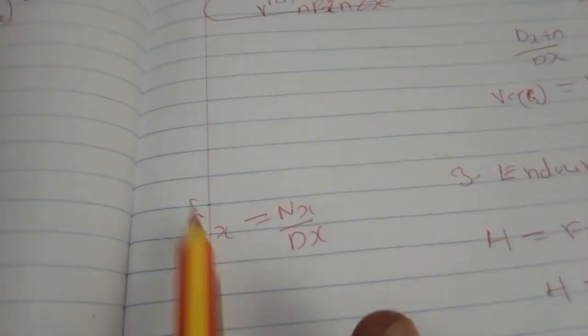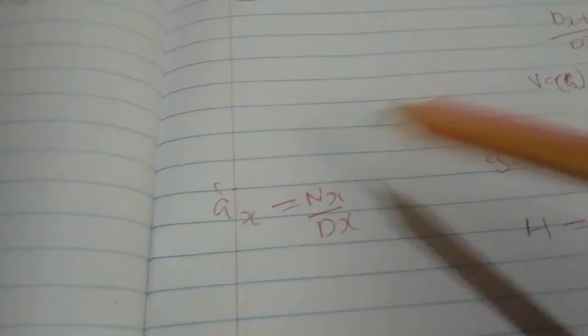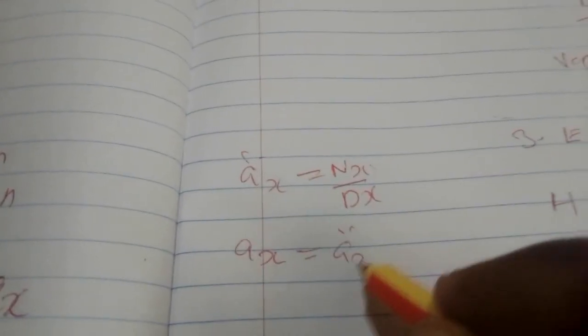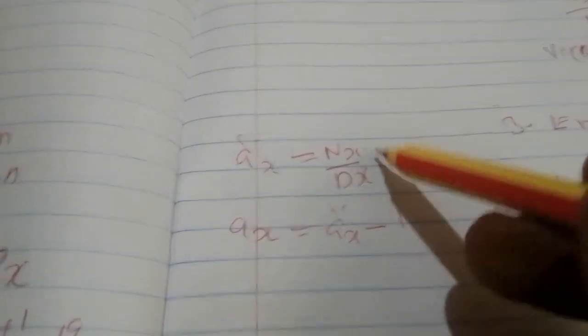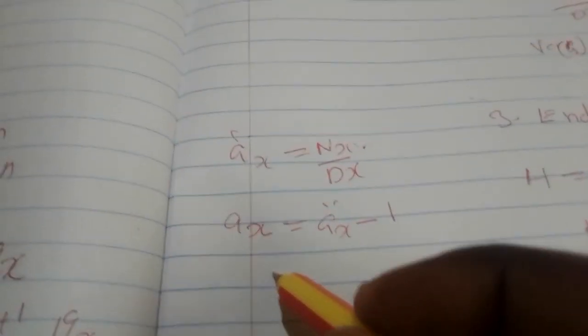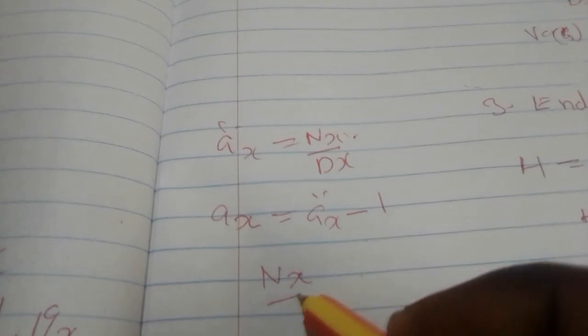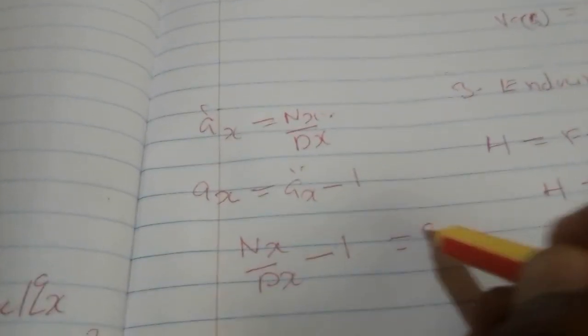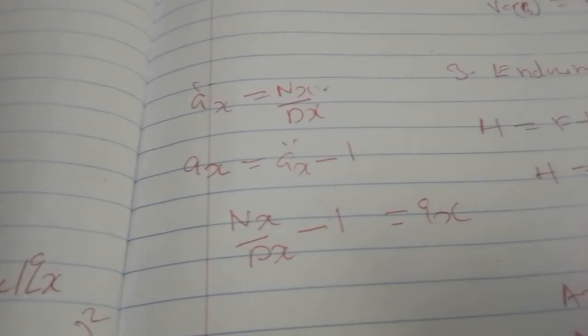This one means it's paid in advance. That means it is Nx over Dx. So when you pay in arrears, it will look like this one, which is given by Nx over Dx minus 1, which is the same as when we put this one to this one.